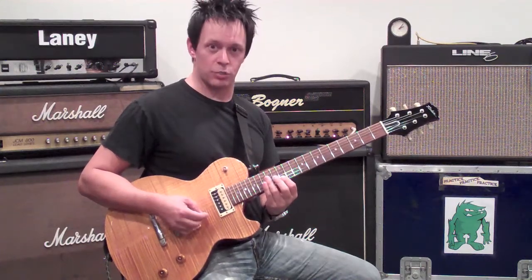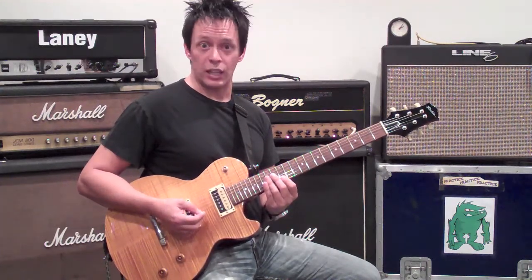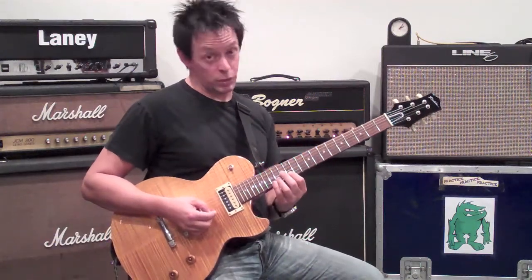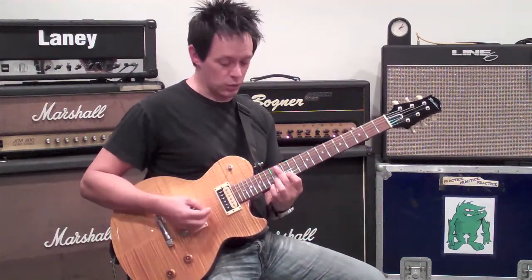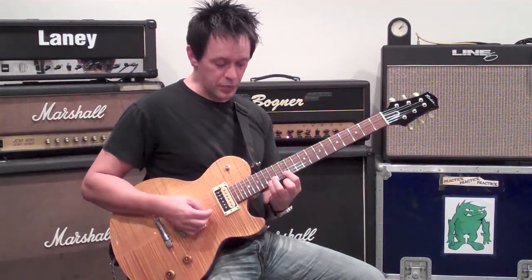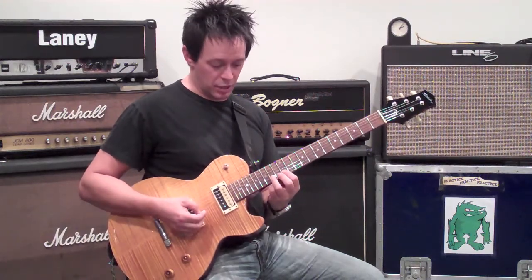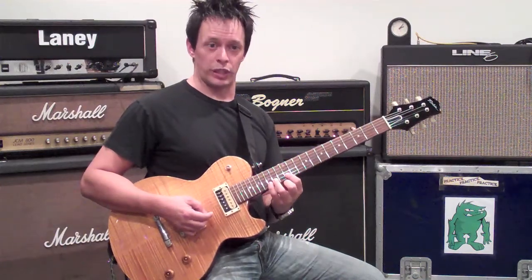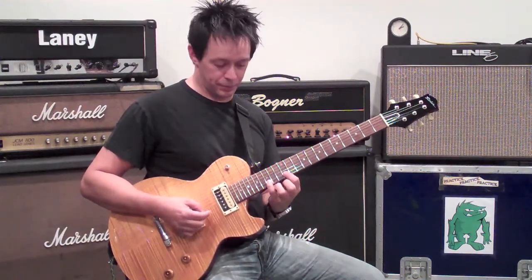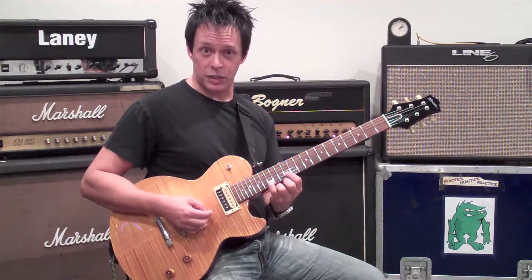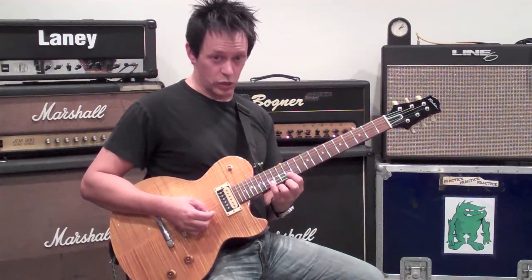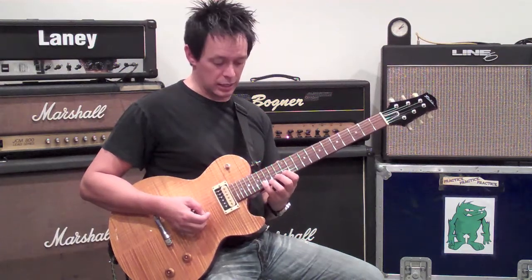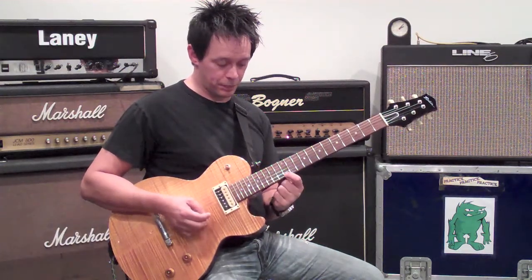Now the flat 6 could be from an Aeolian scale, or it could be from a Phrygian scale. Could be from a bunch of others, but for now, let's stick with those. The next half step above that note would be our major 6, which is going to be from Dorian or from Mixolydian. Up another half step, there's our flat 7, which is already in the pentatonic scale. Up another half step is our major 7.